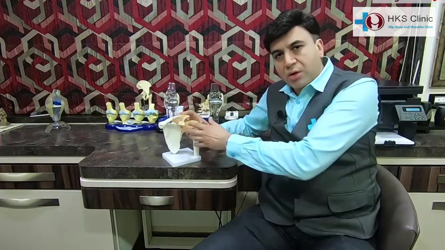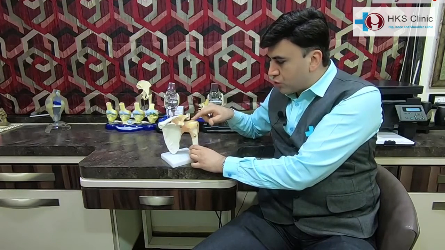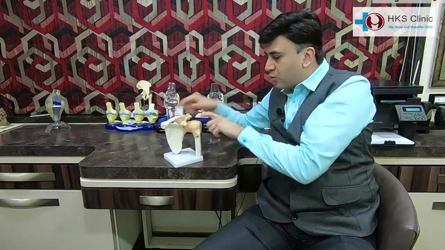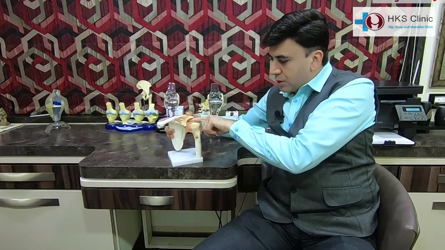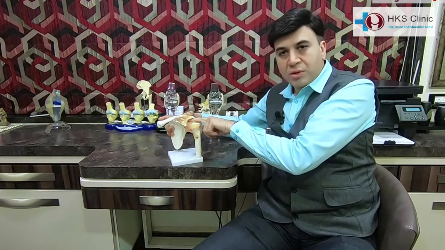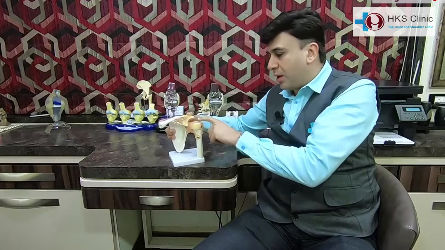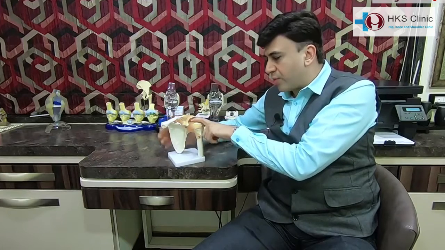What happens here is, because of some strain or some pull, they have some swelling in between these two bones. When you have this swelling, the movement of the shoulder gets restricted because the swelling comes in the way, and this causes impingement. This causes a lot of pain and reduces the movement of the shoulder joint, and hence very often people diagnose it as a frozen shoulder.